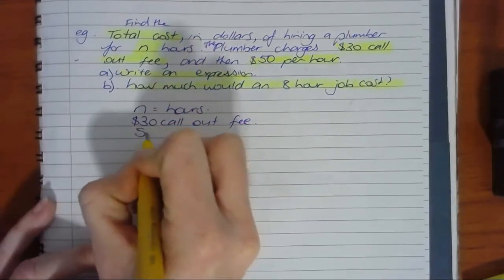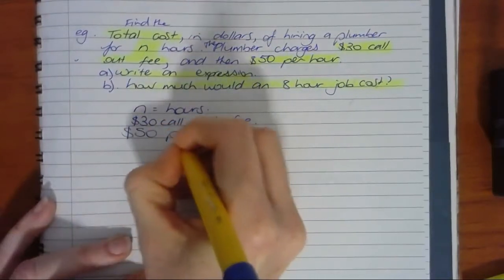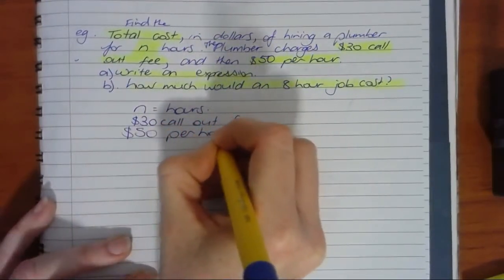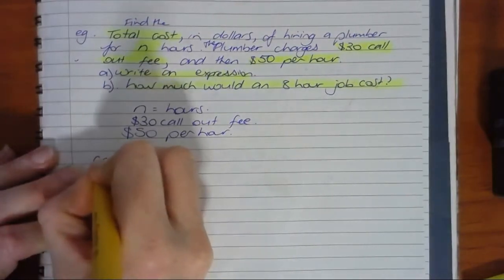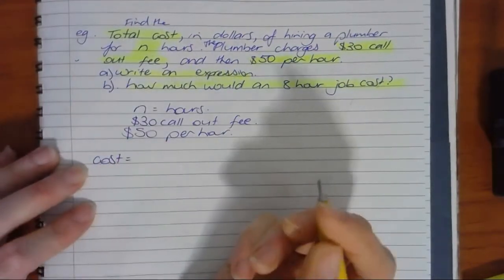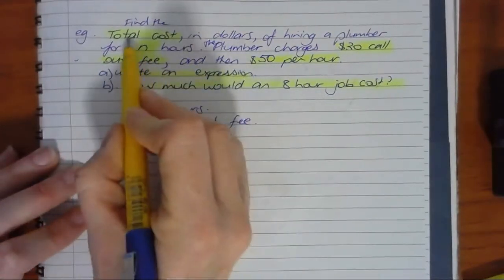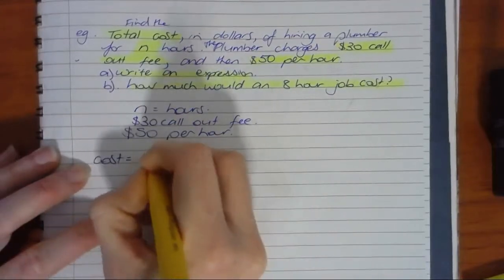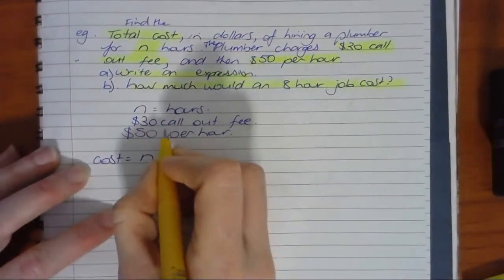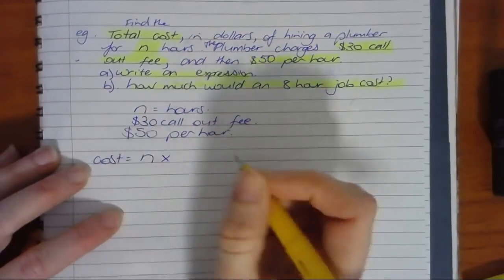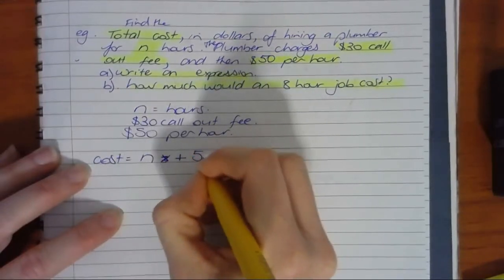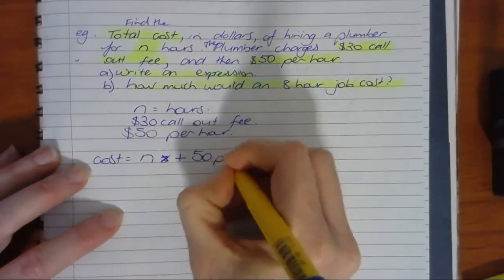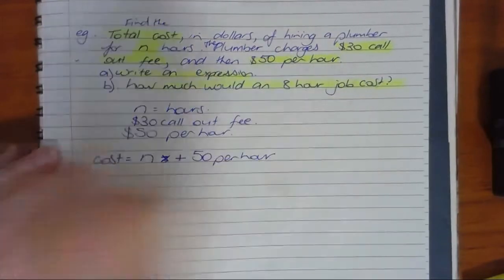So then $50 per hour. Okay, so let's say cost is going to be at the front as what I'm trying to find, because that's what it is, total cost. I've got N hours and then plus $50 per hour.